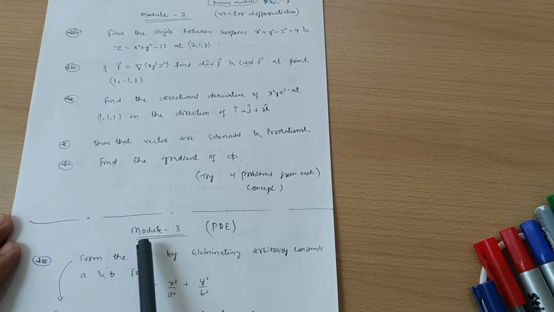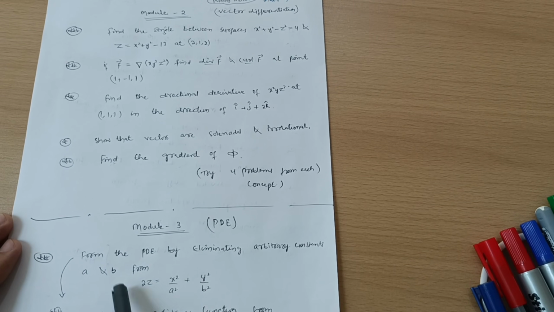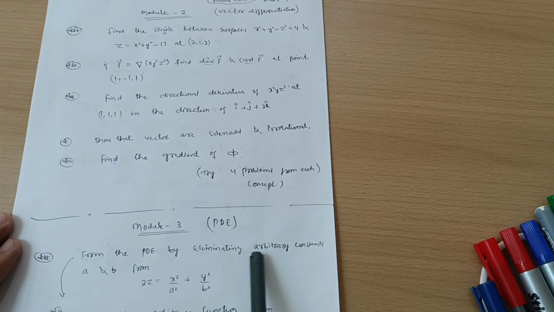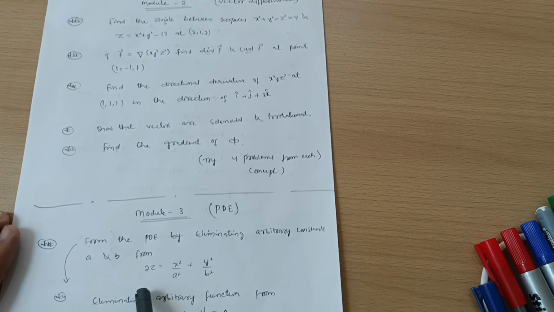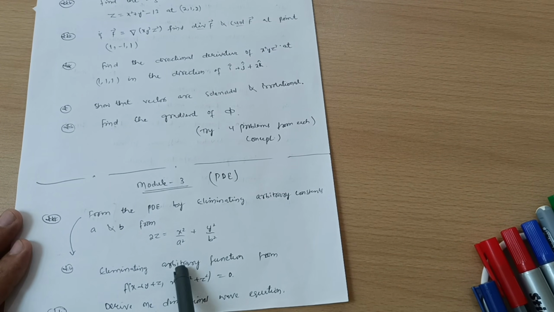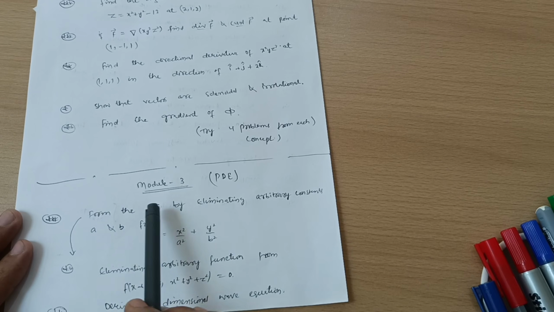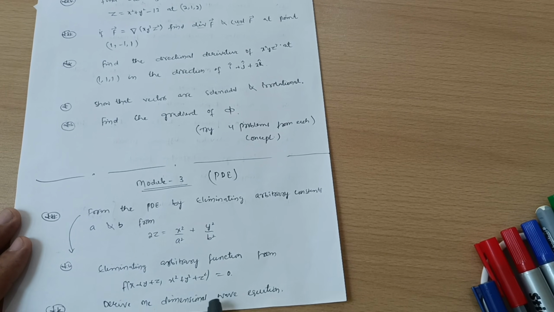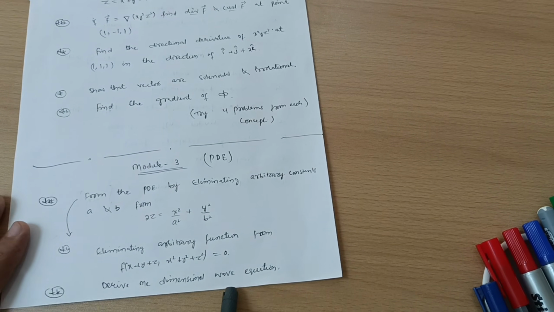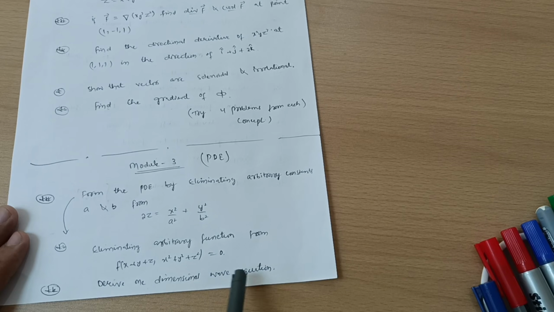For module 3, you have to cover questions on eliminating arbitrary constants for a partial differential equation, or eliminating arbitrary function. You have to form the partial differential equation by eliminating arbitrary function. Better to go for this question. Just practice these questions and derive the one-dimensional wave equation. This may be the definite question over there. Prepare the one-dimensional wave equation and heat equation also.